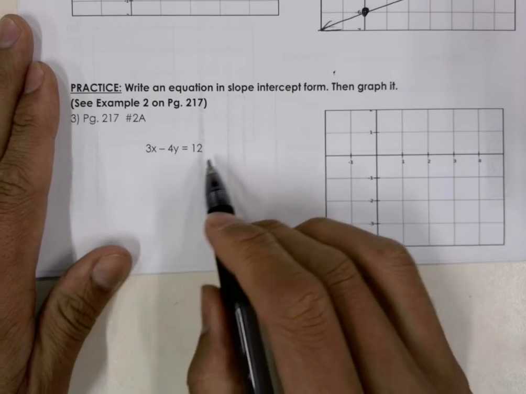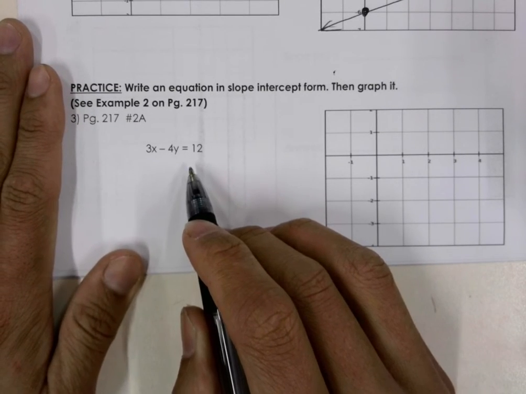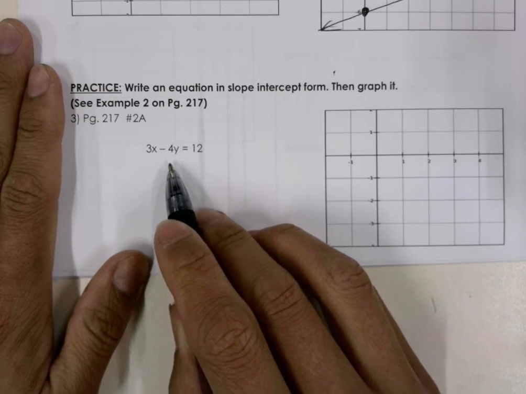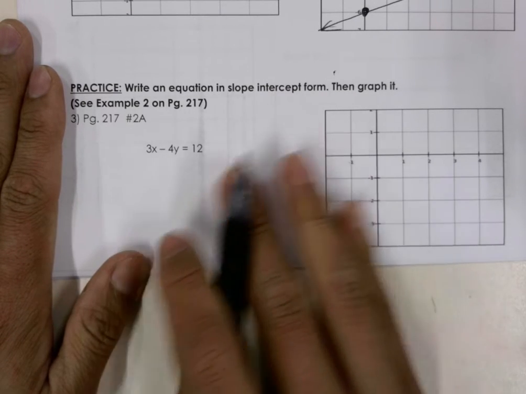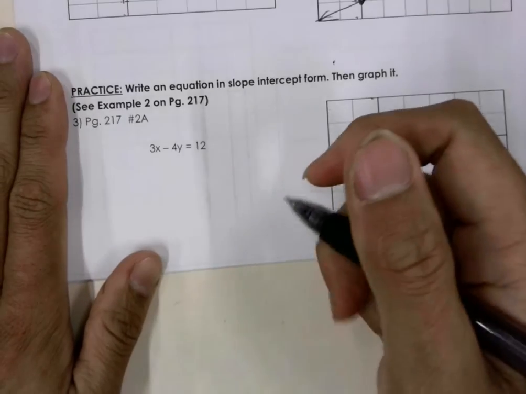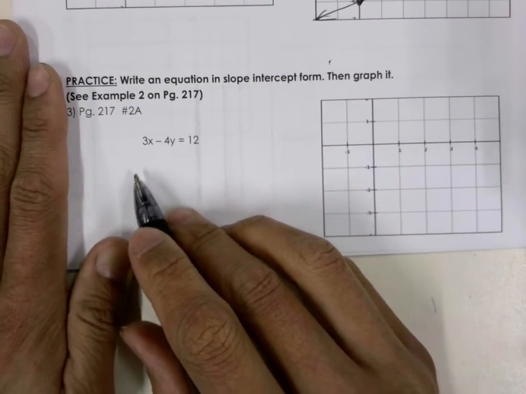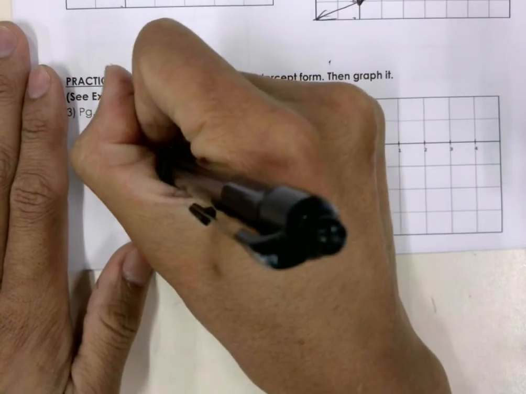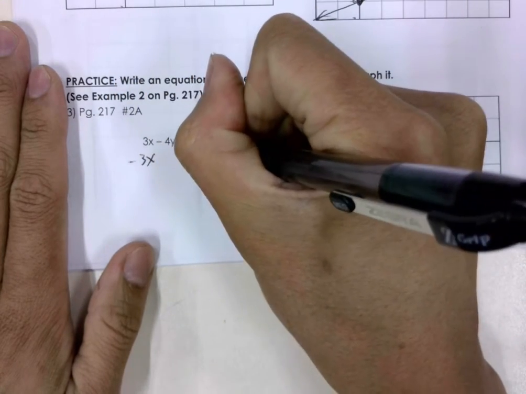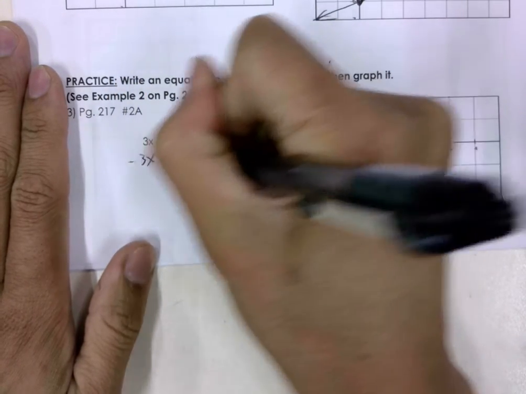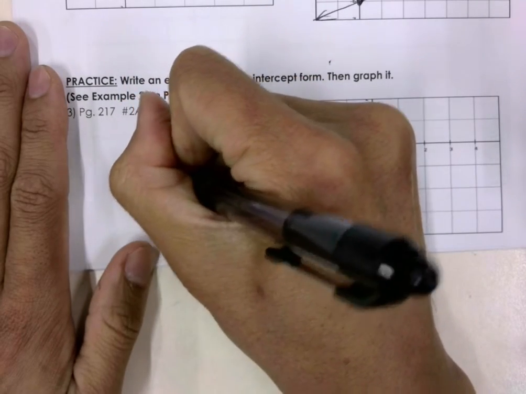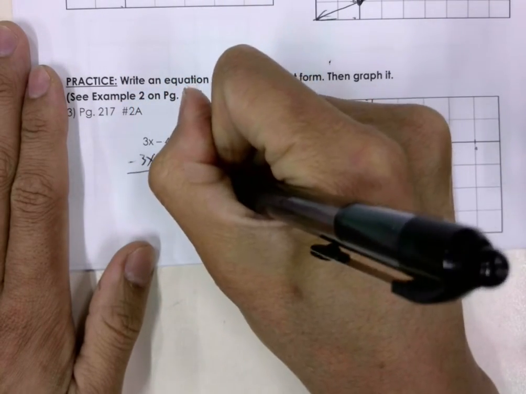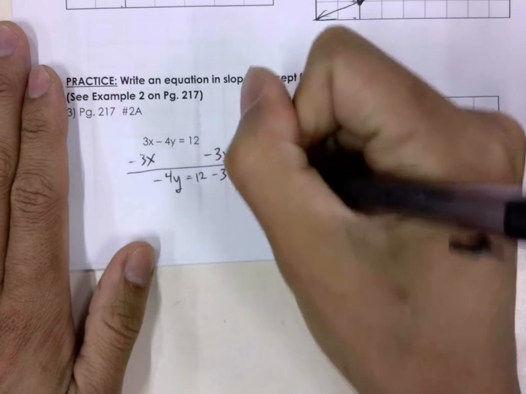So to get this equation into that form, we would need the term with the y on the left side of the equal sign and all other terms on the right side of the equal sign. So we can start by subtracting 3x from both sides of the equal sign. That leaves us with negative 4y is equal to 12 minus 3x.